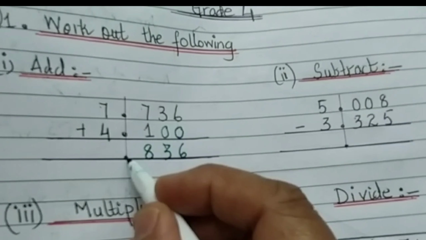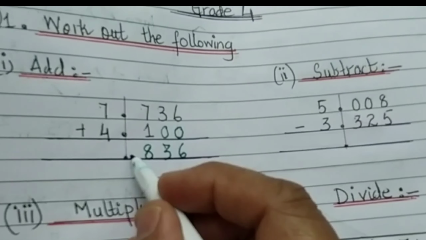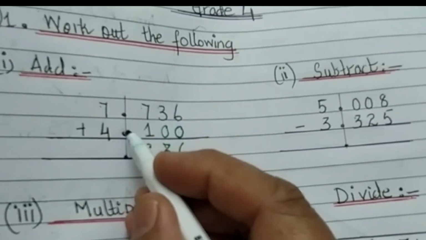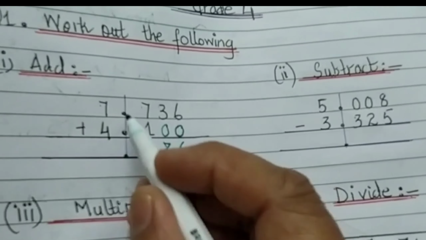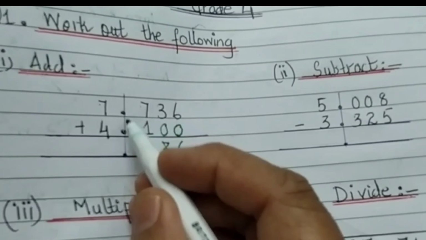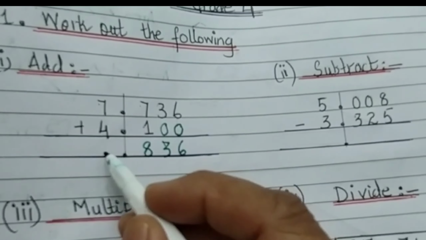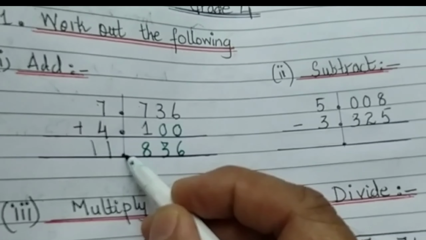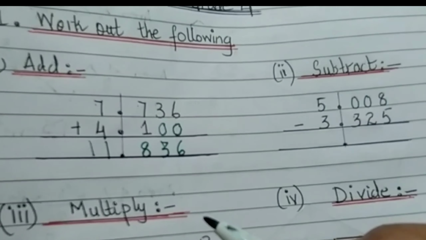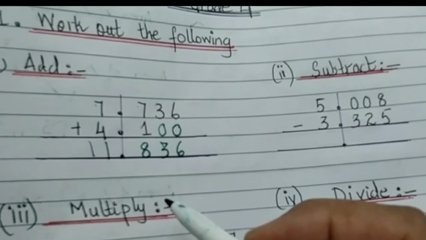and I have already put a decimal point here because we all know that decimal points come one under the other. Okay, so it's in a straight line. I drew a line also to make it clear. Okay, 7 plus 4 is giving us 11. So hope you have all got the answer. If this is the answer, we're going to mark it right.